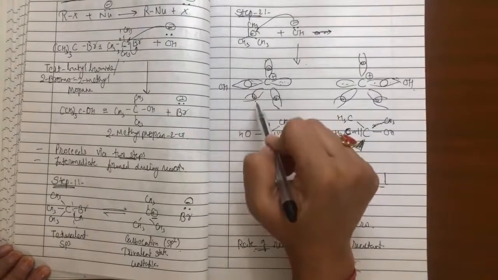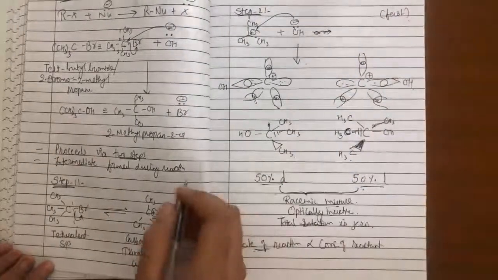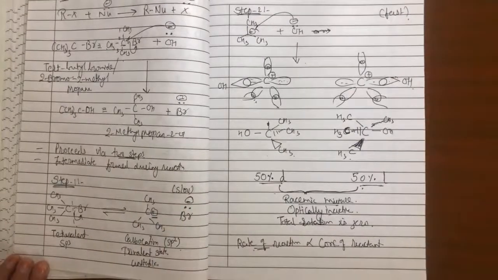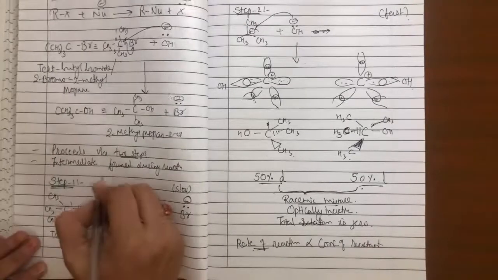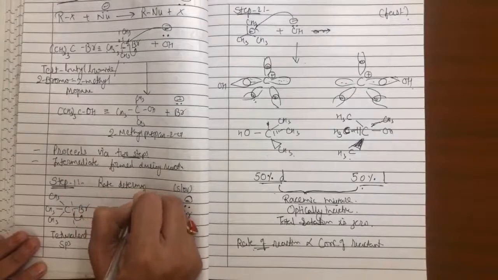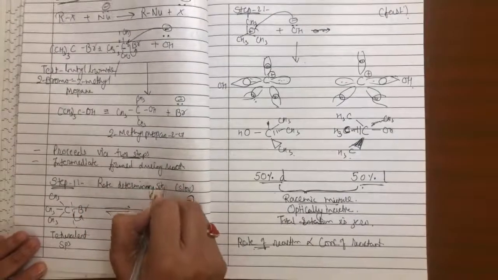So that is fast step. Second step is fast step, but formation of carbocation is a slow step, and always a slow step is rate determining step.